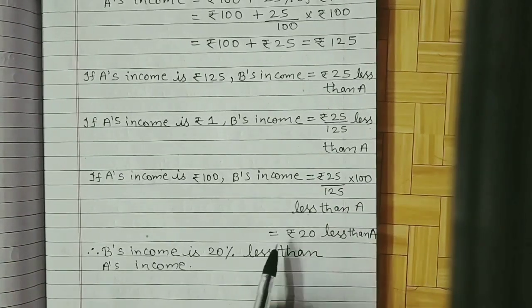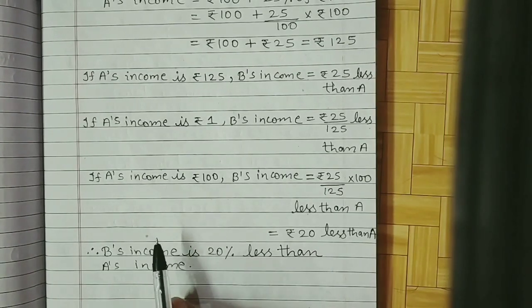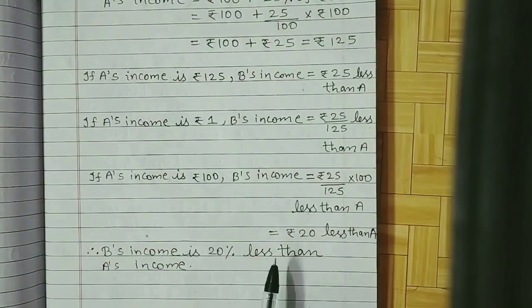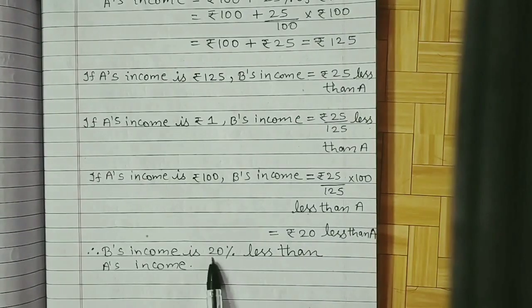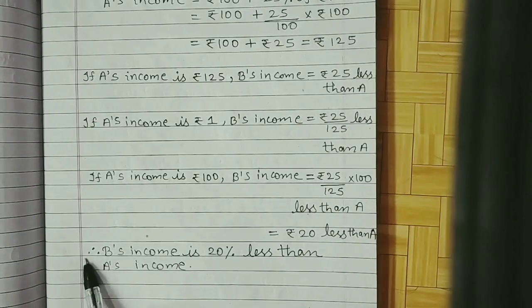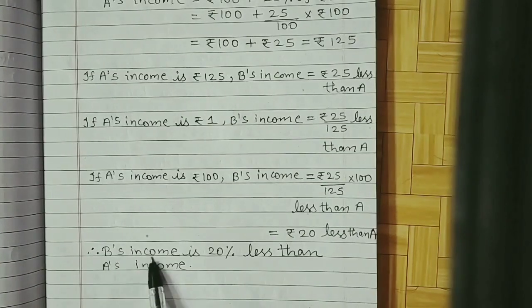Clear? Now we have got our answer. This is the required percent, this same 20%. Clear? So I have written at the end, therefore B's income is 20% less than A's income.